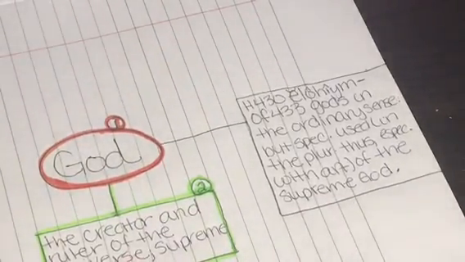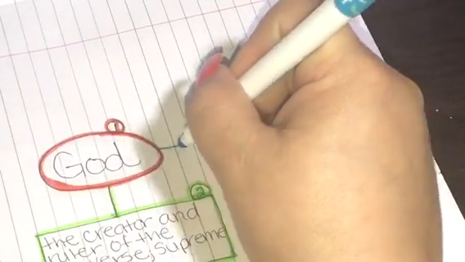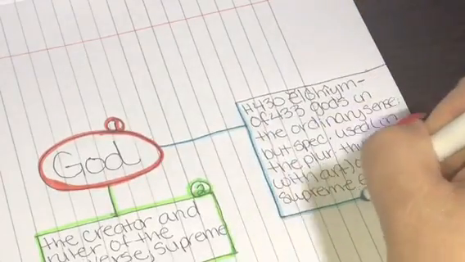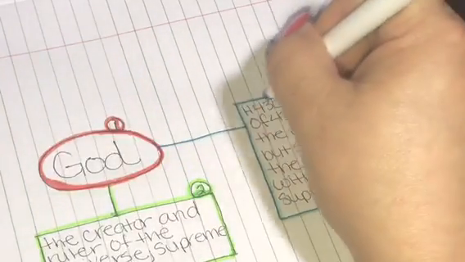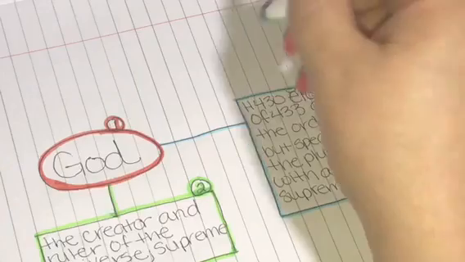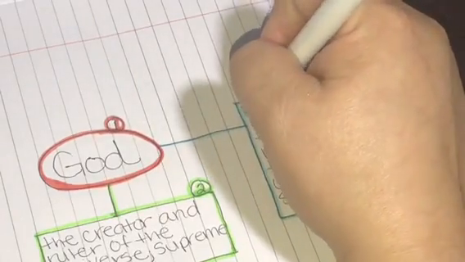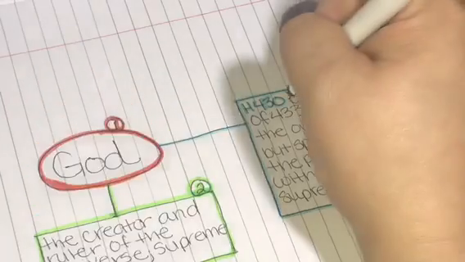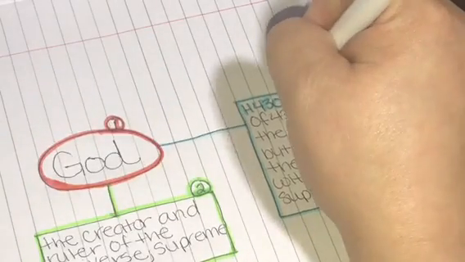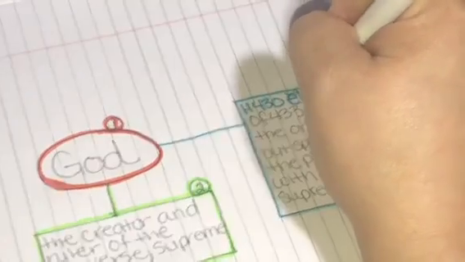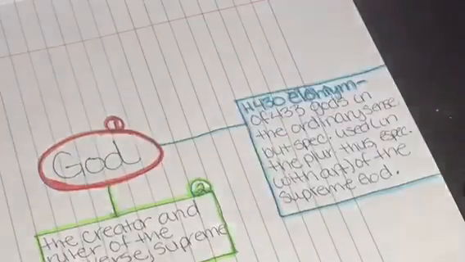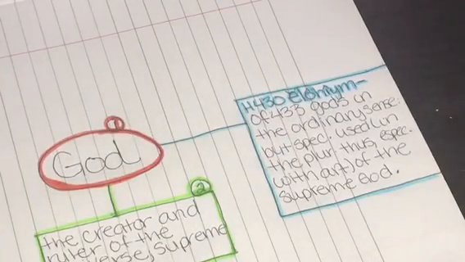So you'll just grab another marker, trace over it, and then if you want, you can go over the Strong's number and the Hebrew word like that.